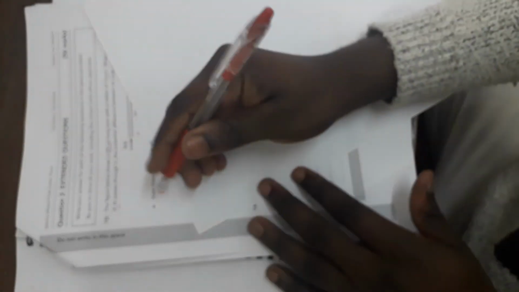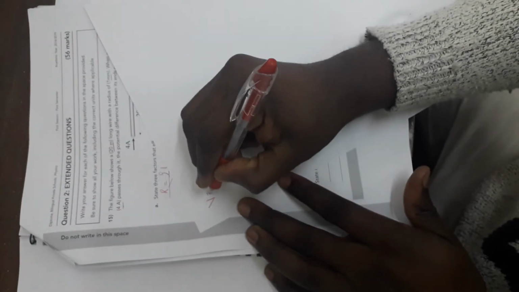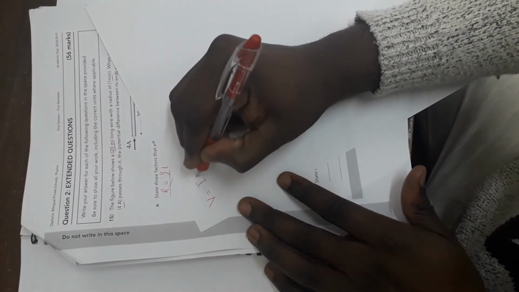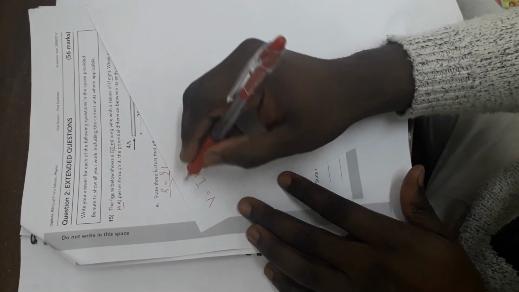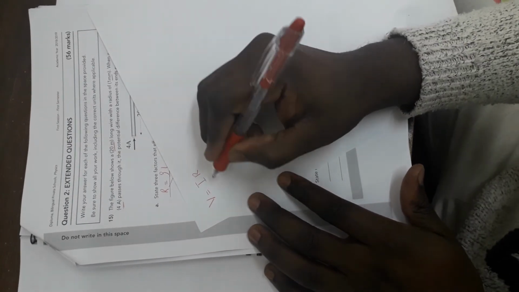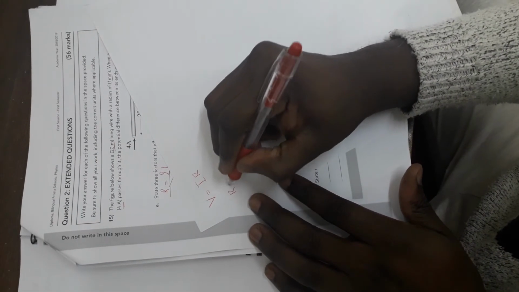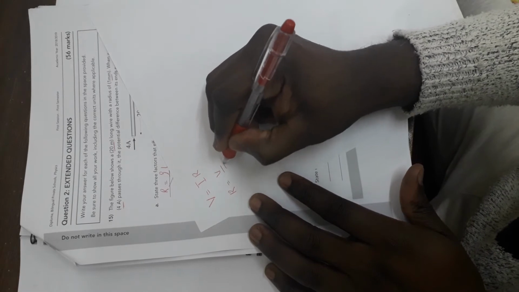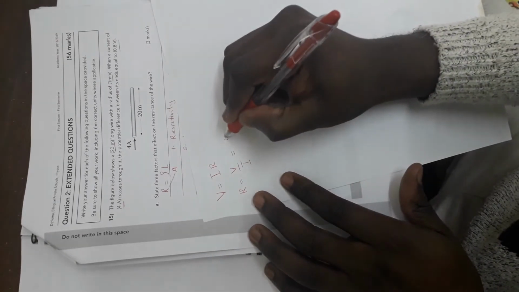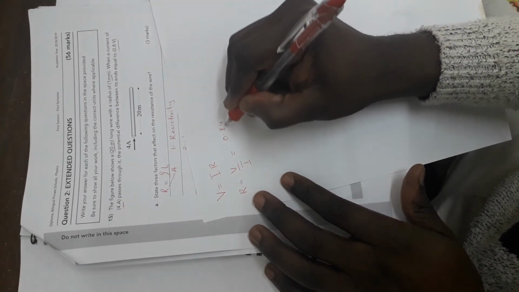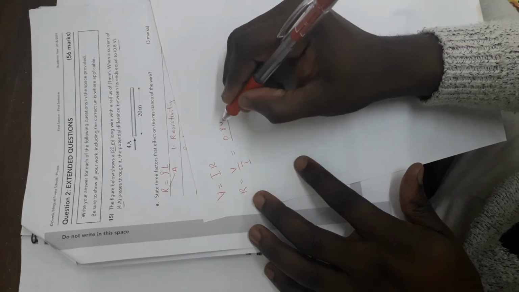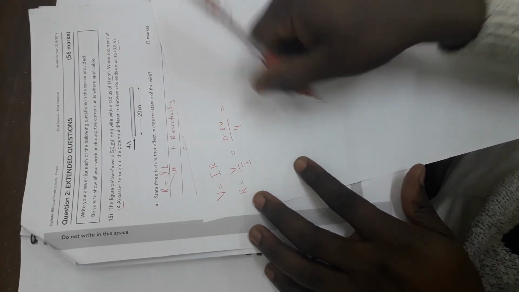Okay, now let's go to Ohm's law. What is the formula for Ohm's law? Ohm's law states that V is equal to IR. From this relationship, I can get the formula for resistance, which is R is equal to V divided by I. Do you understand? Now, if I go back to the question, my V is 0.8 volts divided by, what is my I? 4.